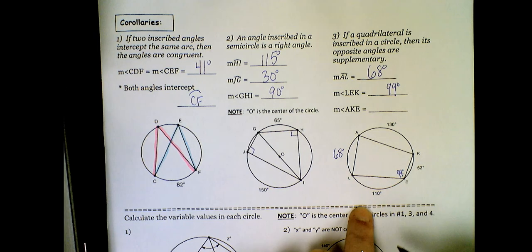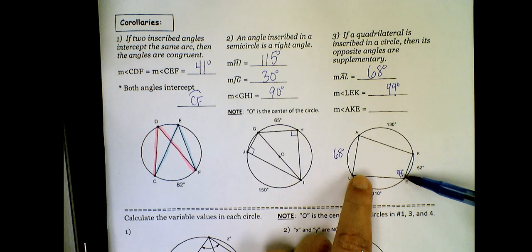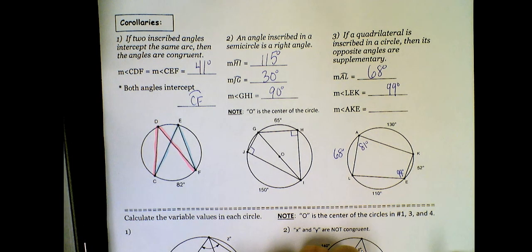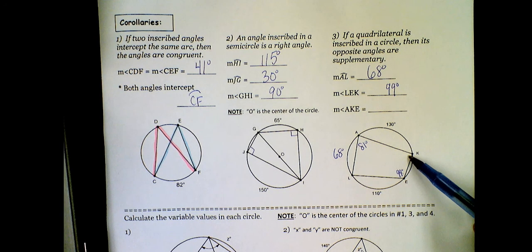Now we know that that's 99. We know that angle A across from that is supplementary to that. So 180 minus 99 would be 81 degrees for angle A. And then we're looking for the measure of angle AKE. That's this angle right here.